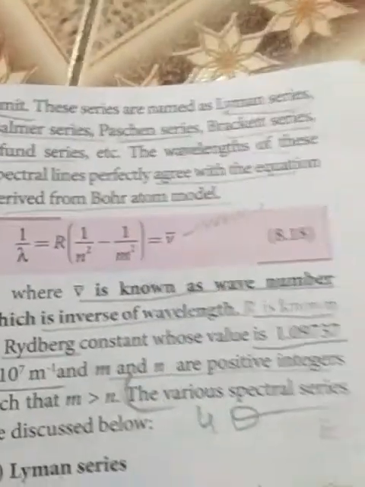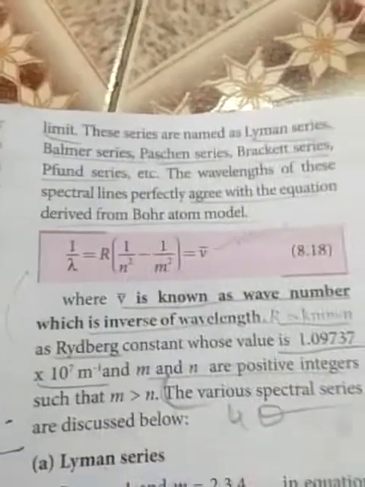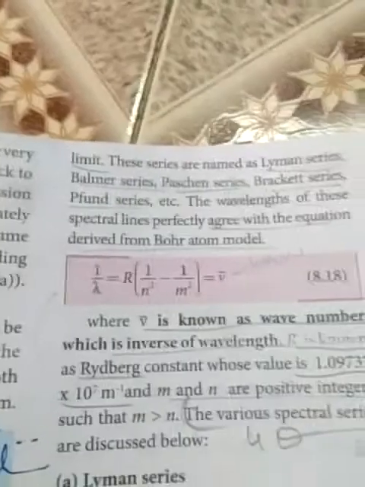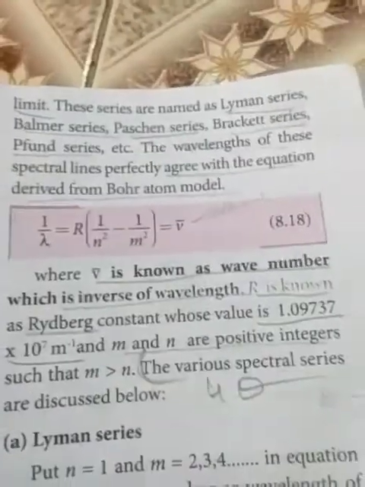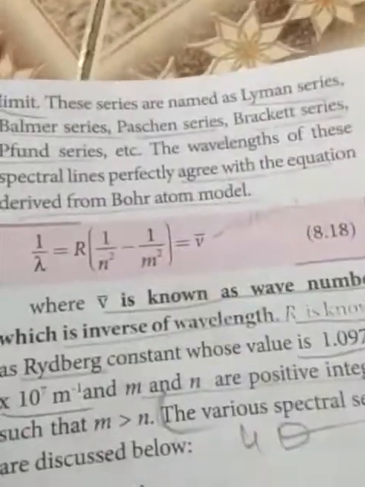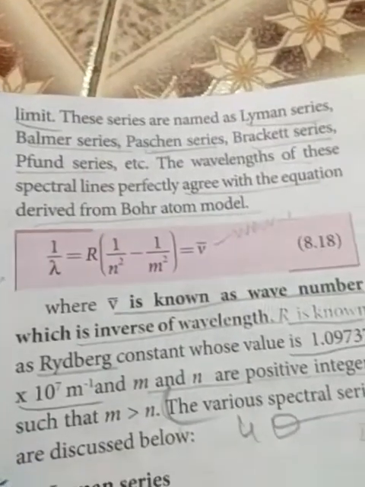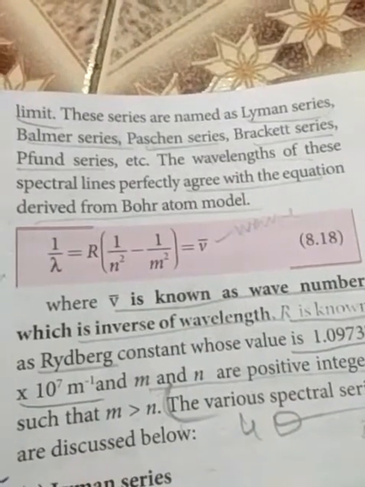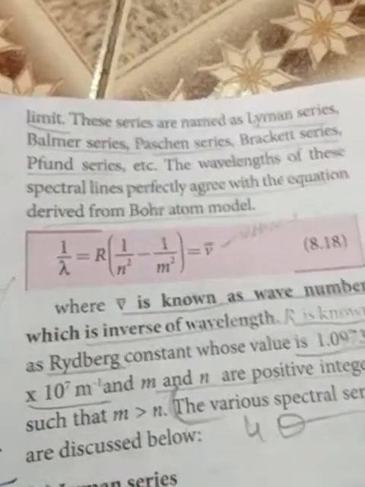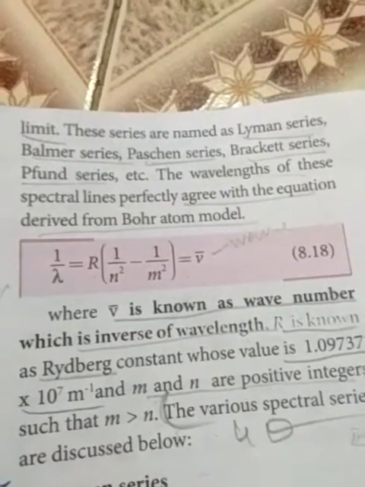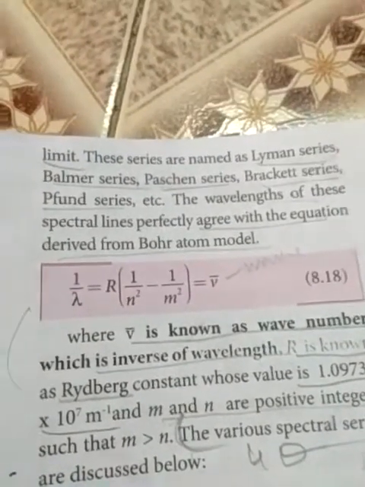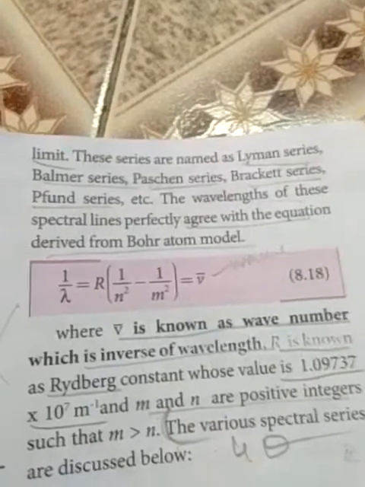In this class we have to study these five series only: Lyman series, Balmer, Paschen, Brackett, and finally Pfund. We have to calculate the wavelength of these spectral lines, which perfectly agree with the equation derived from the Bohr atom model. So we calculate using the Bohr atom model.